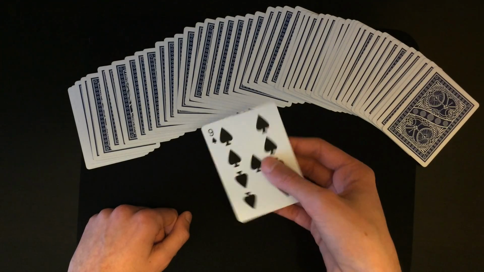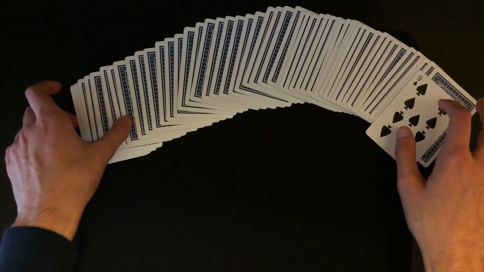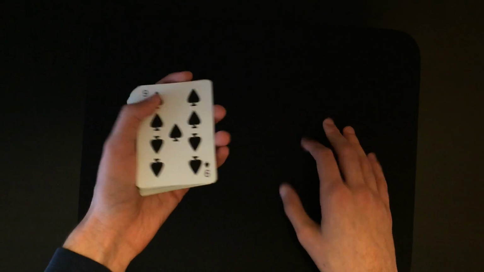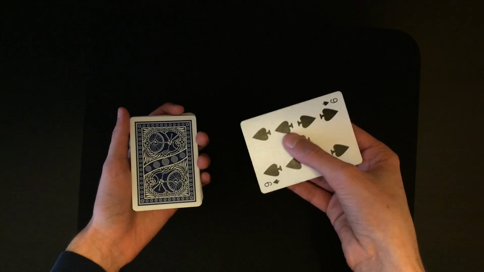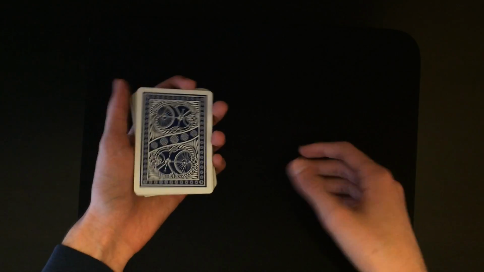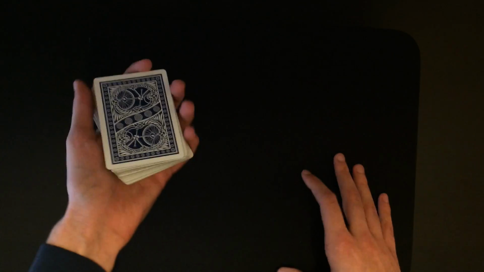So I really hope you guys enjoyed this trick. You just have to practice it a little bit and use some misdirection, but once you guys get it down, you should be able to fool people's brains with this. You will be able to completely impress any spectator you perform this for.